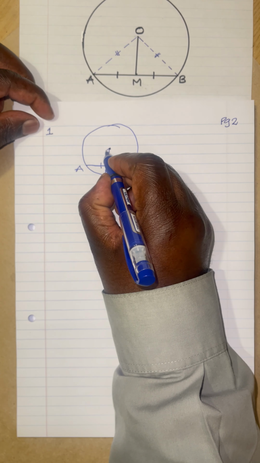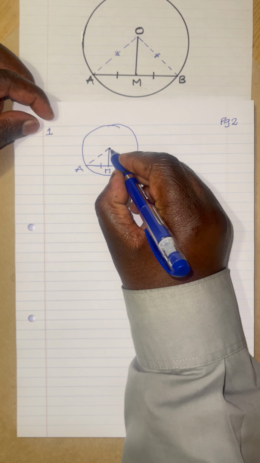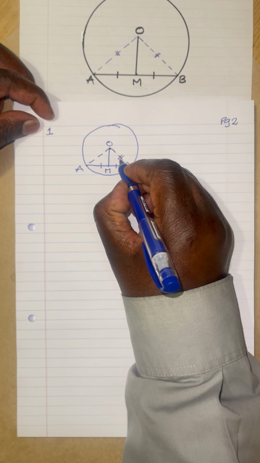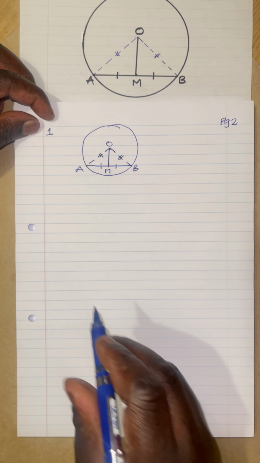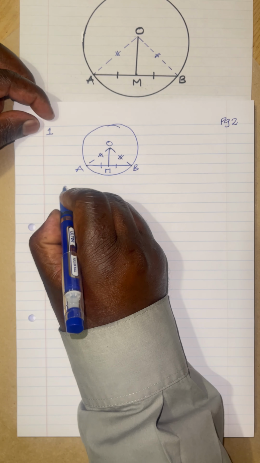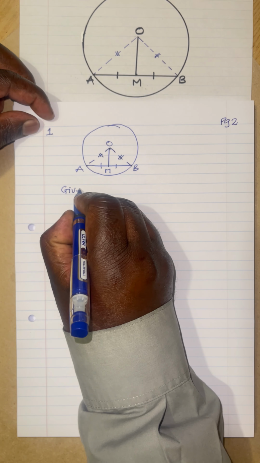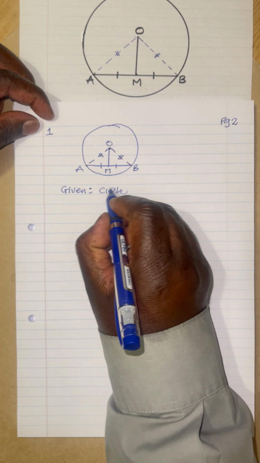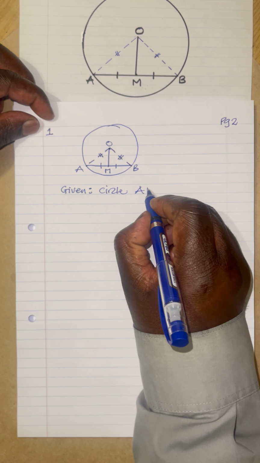Now, we need construction, so we draw radii AO and BO. And because these are radii, they must be equal in length. So we start with given, because this is a theorem. What are we given? Well, we're given circle AB. Remember, we named the circle around it.